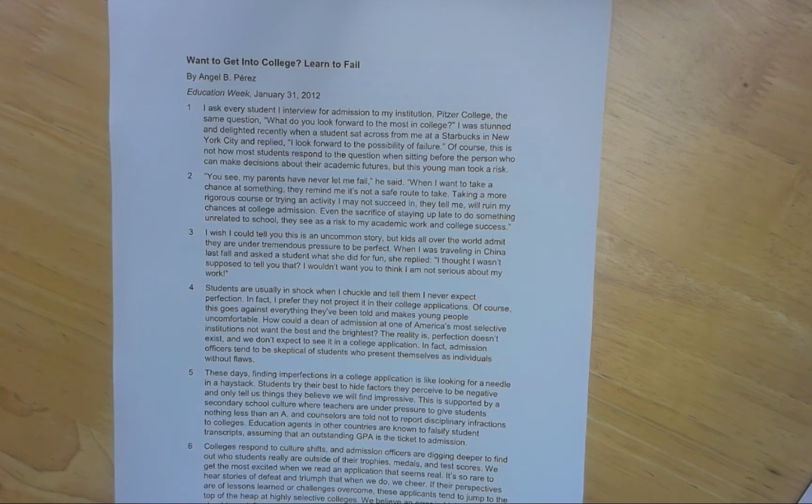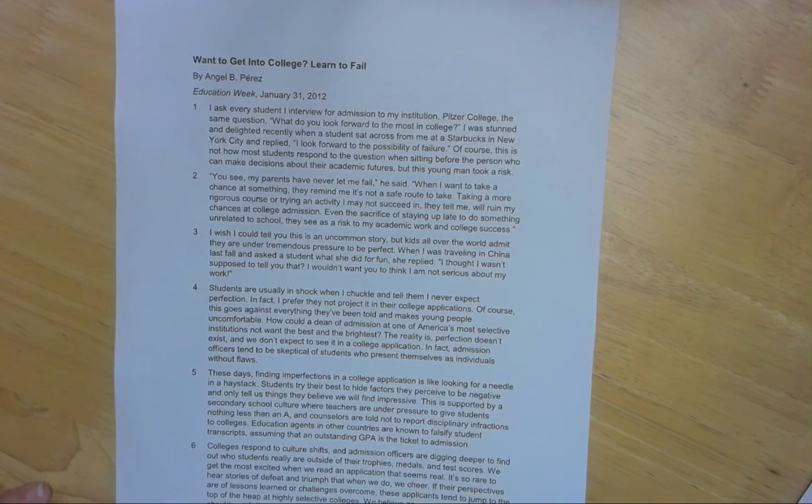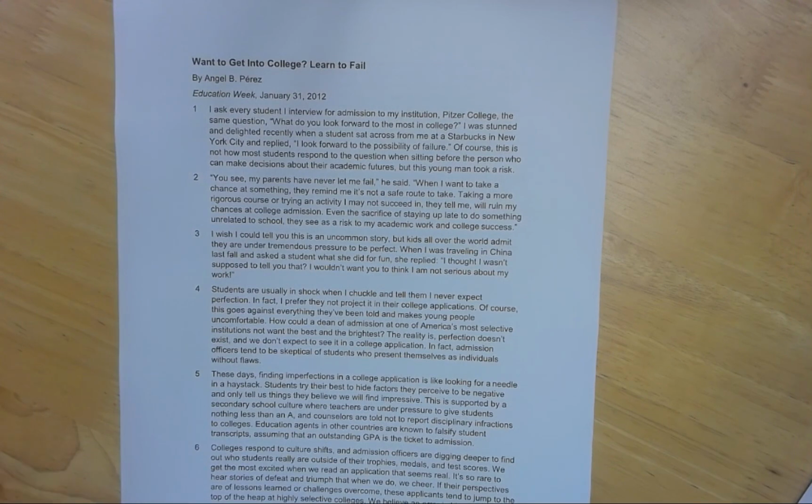The first thing I do is tell them, all right, go ahead and get out both your close reading prompts and directions handout and whatever text we're working on. In this case, it's Want to Get into College, Learn to Fail. Then I tell them to get out 2 highlighter colors. If you want to make it mandatory that they use a specific highlighter color, go ahead.